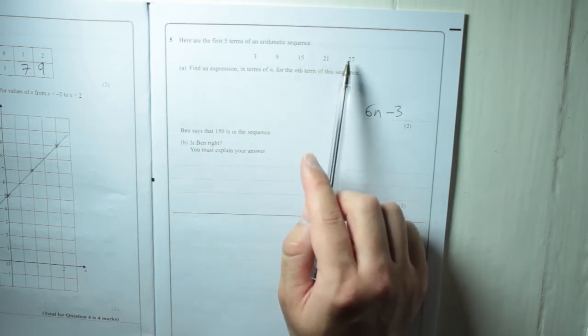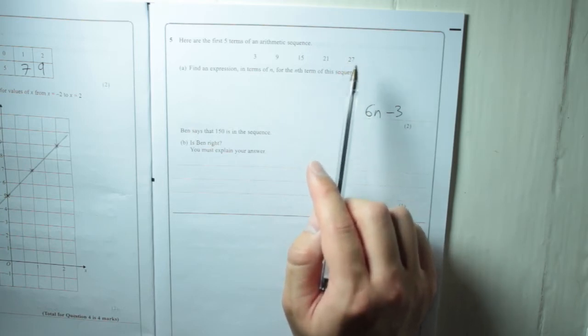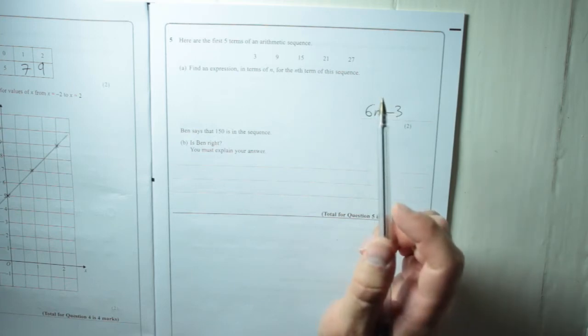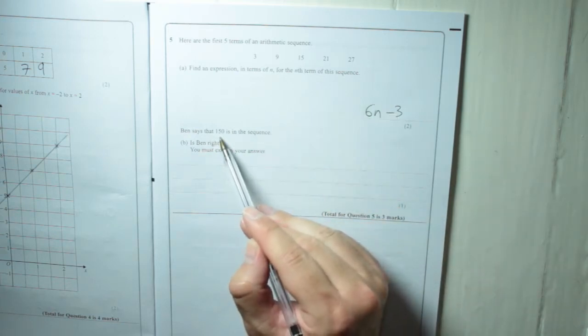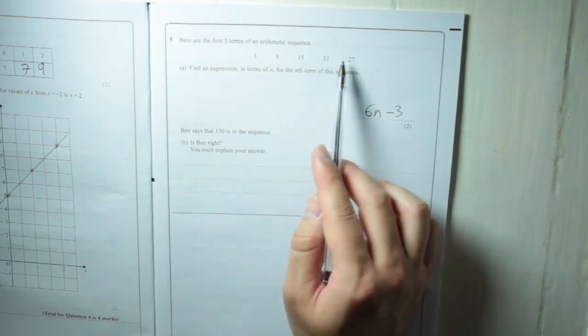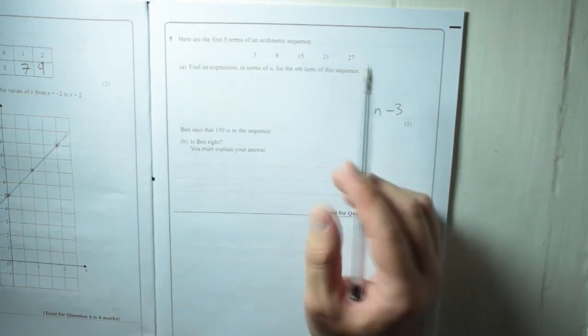So, the simple way to do it would simply be to say Ben is wrong because 150 is an even number, but all the numbers in the sequence are odd. Okay, so that's one way of doing it.